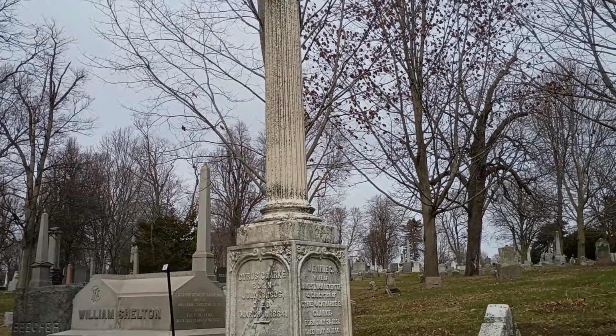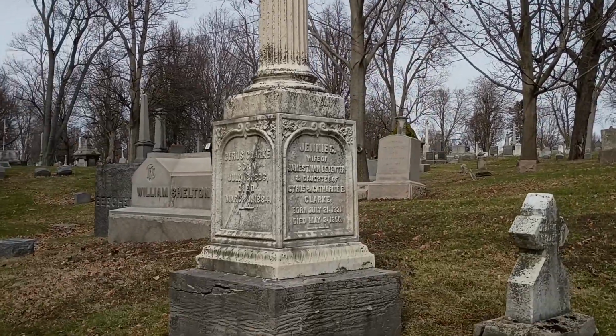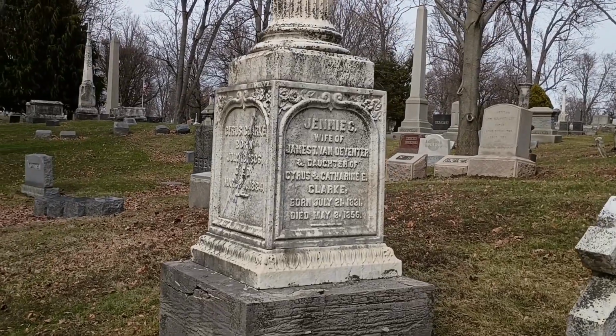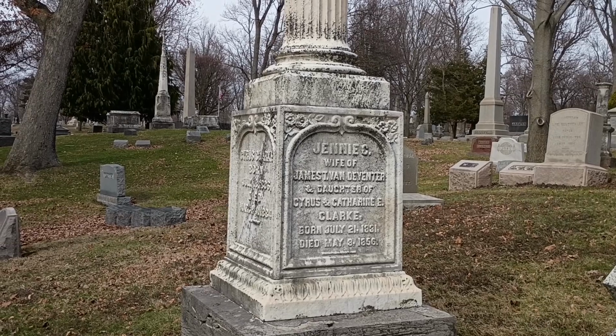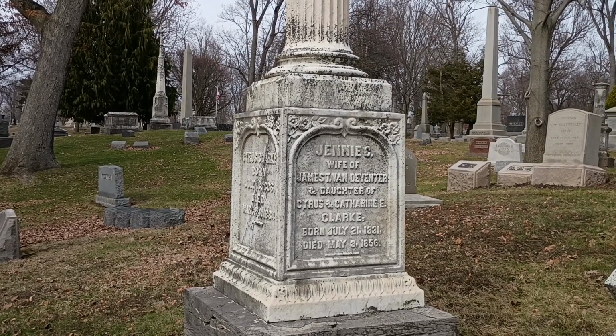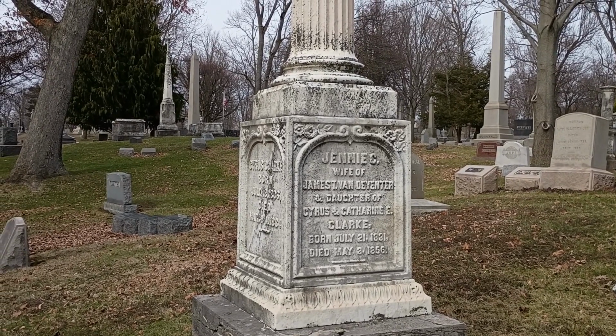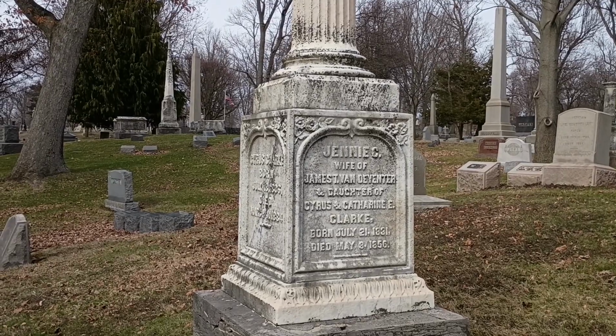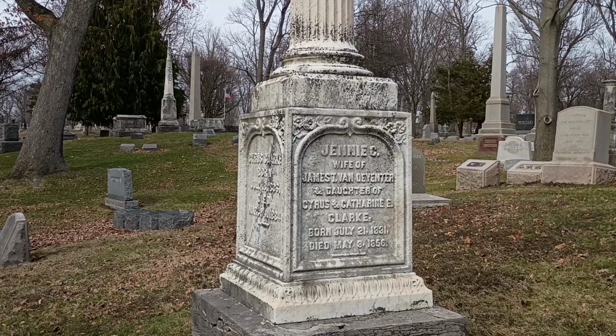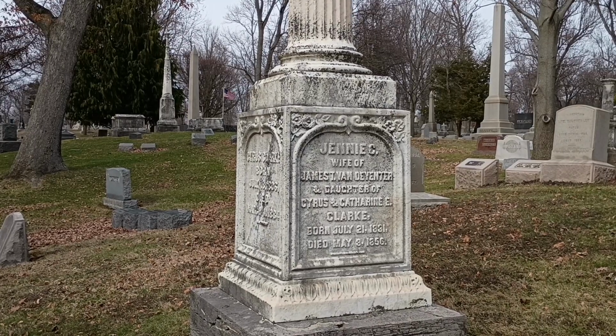So this particular marker marks the final resting place of Jenny C., the wife of James T. Van Deventer and daughter of Cyrus and Catherine E. Clark. She was born July 21st, 1831. She died May 3rd, 1856.